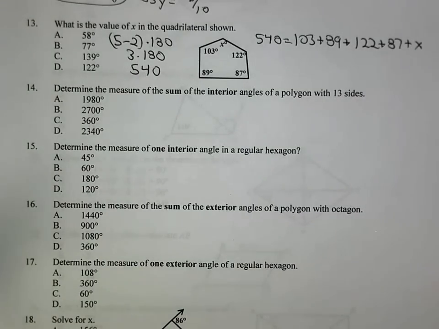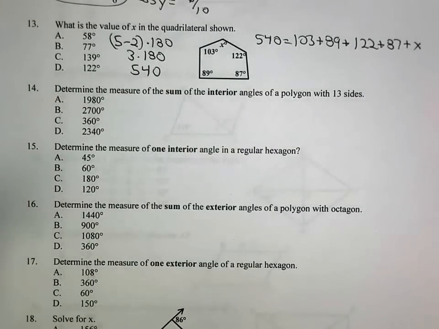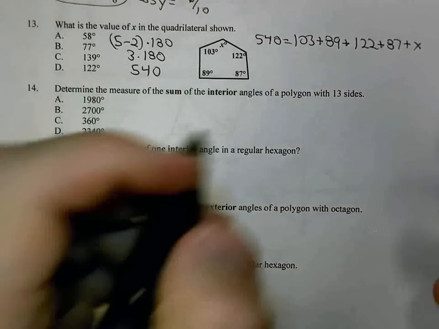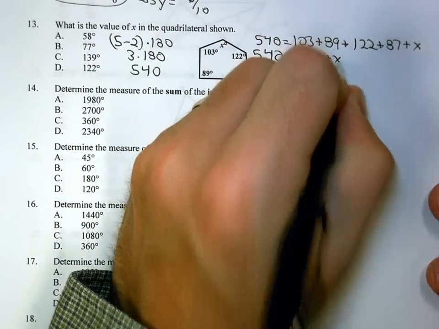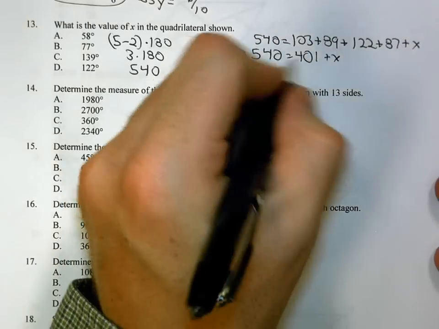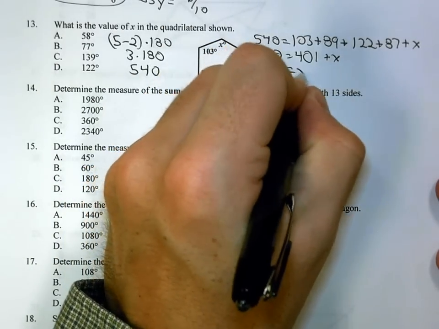So I can add these all up. 103 plus 89 plus 122 plus 87 gives me 401. So 540 equals 401 plus x. I could subtract that now from 540, and I get 139.